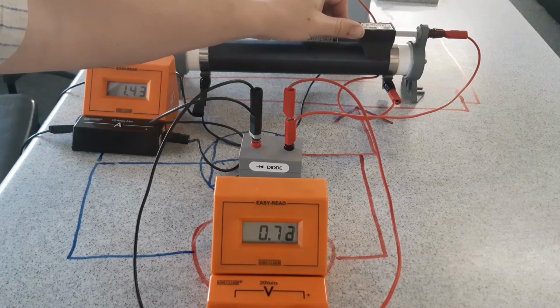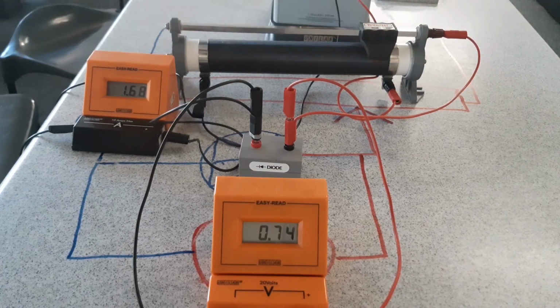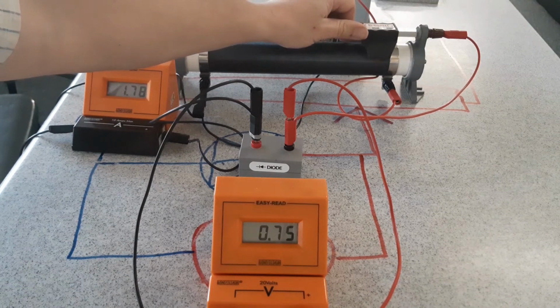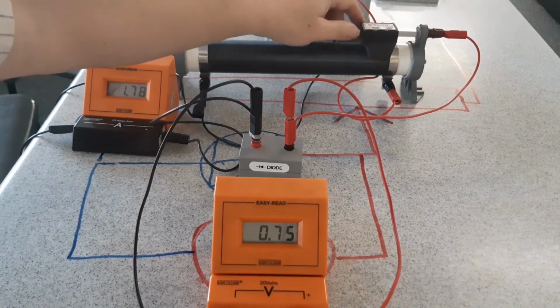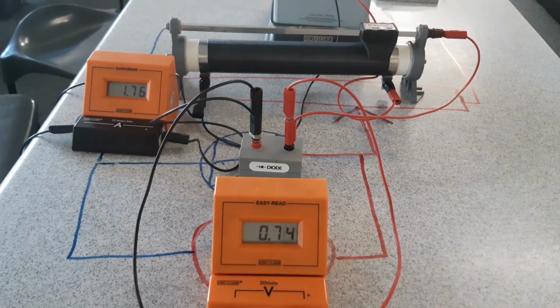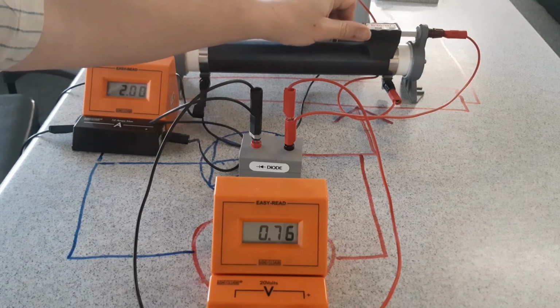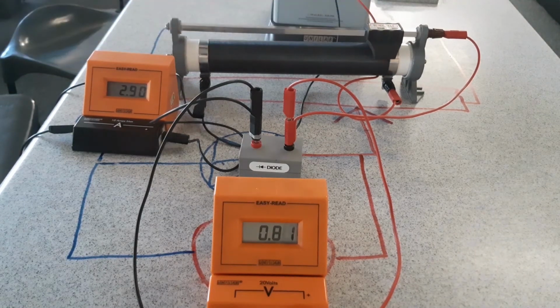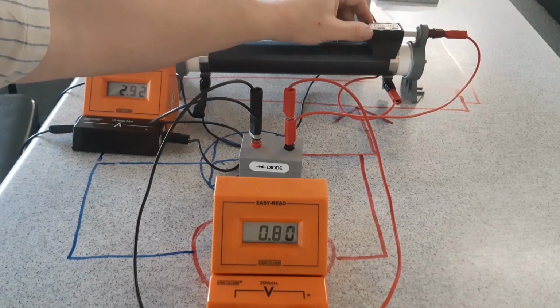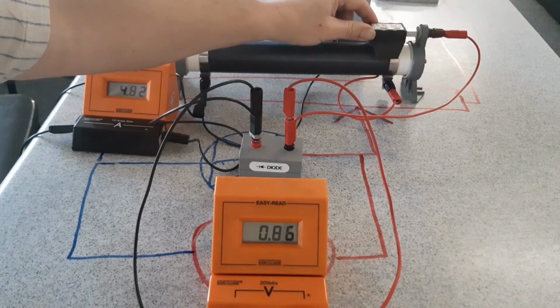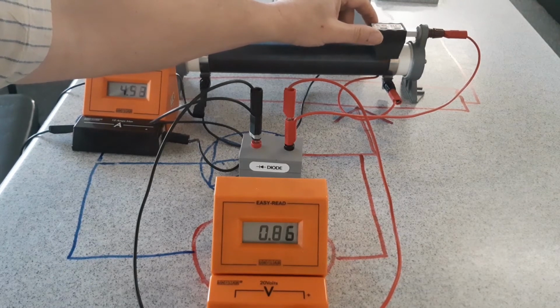And 0.75, not quite there. 0.75 is giving me 1.76 on the ammeter. So I'm going to try 0.8. 0.80, 2.90 on the ammeter. 0.85, just missed it. I want to be doing this quickly because I'm going to burn out my diode. I don't like this much current going through them.